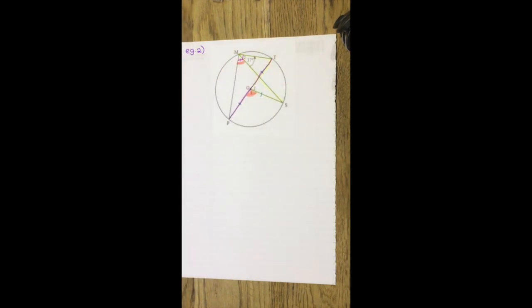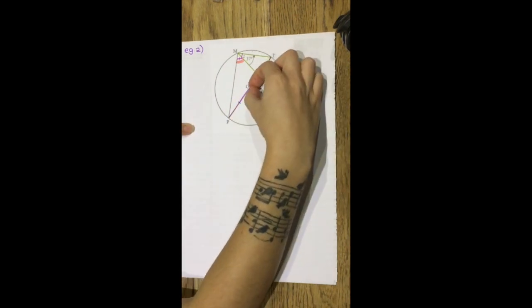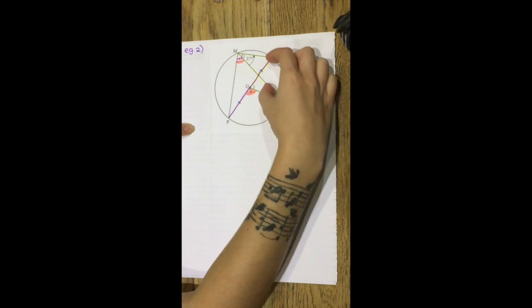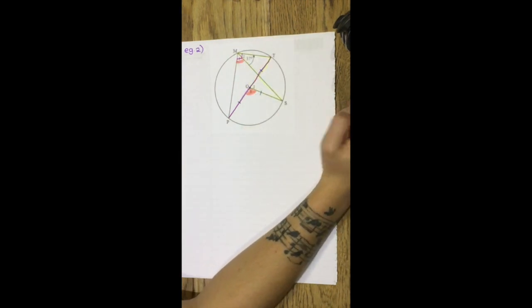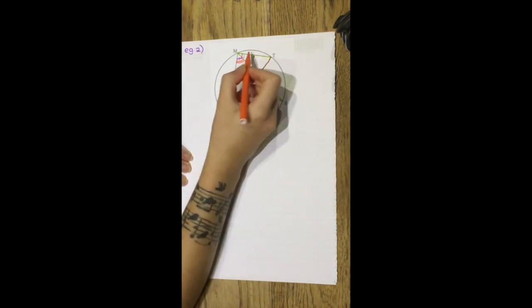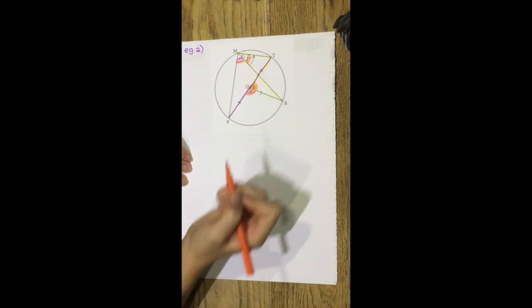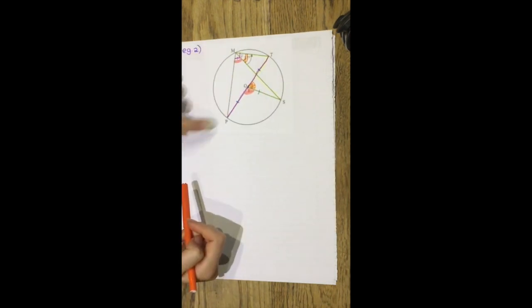may look like a bow tie, but it isn't. This is actually the exact same thing as this one. Angle at center is 2 times angle at circumference. So this one over here is 2 times that one over there, because angle at center is 2 times. This point falls on the center, not the circumference.